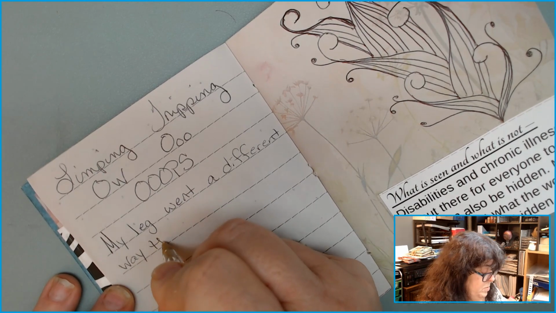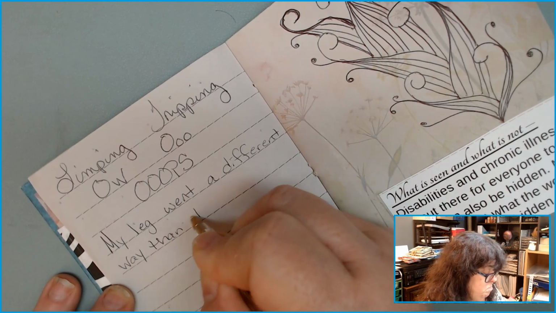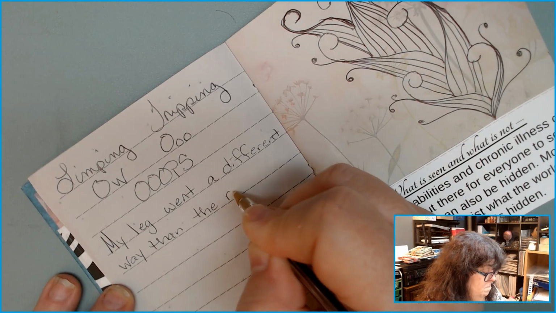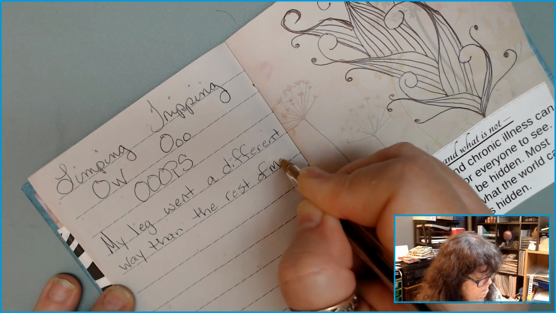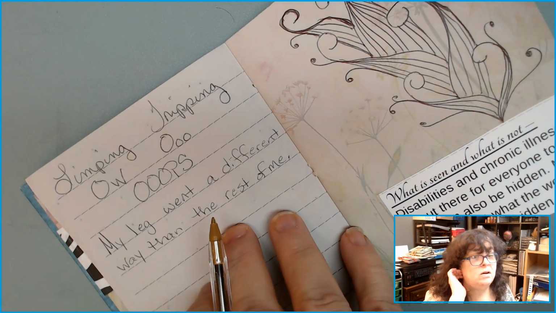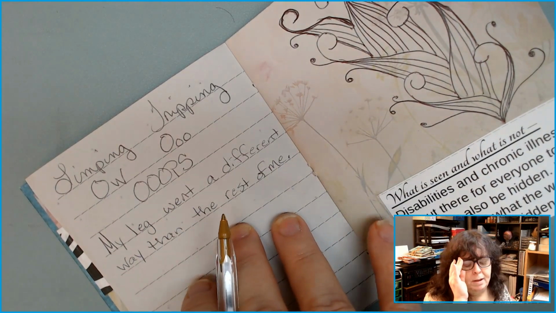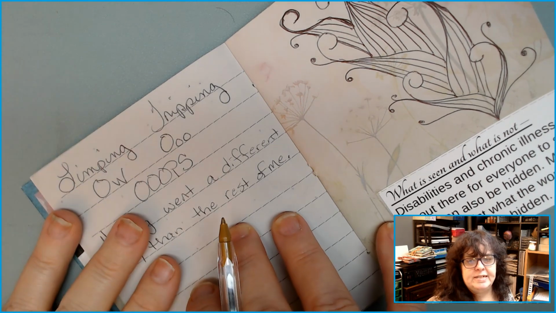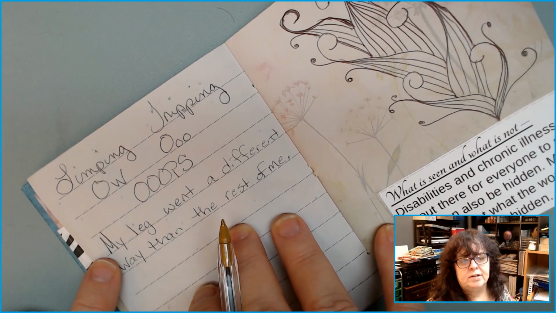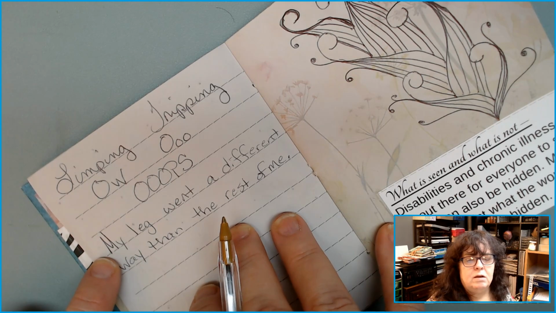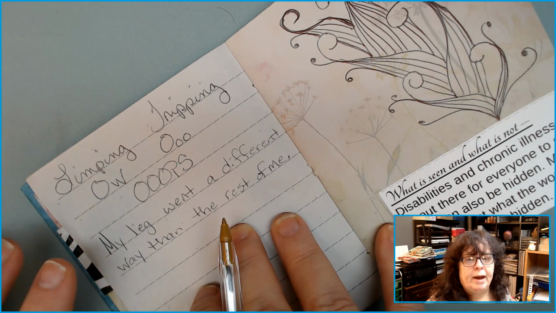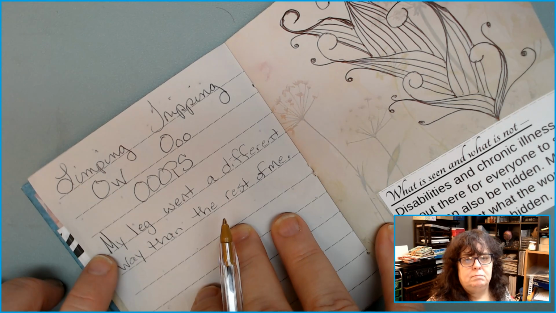Than the rest of me. I'm going to leave it at that for me because I'm going to understand what that means. But in depth, the reason this is important is because that's what's going on with most of my body all of the time.